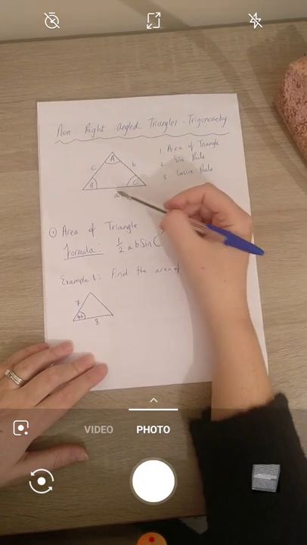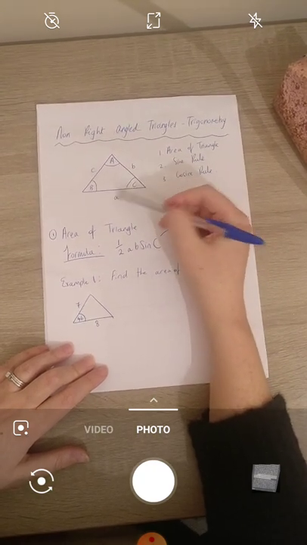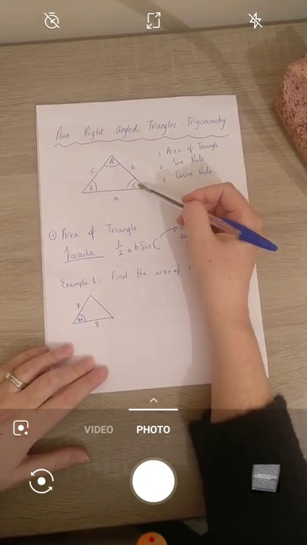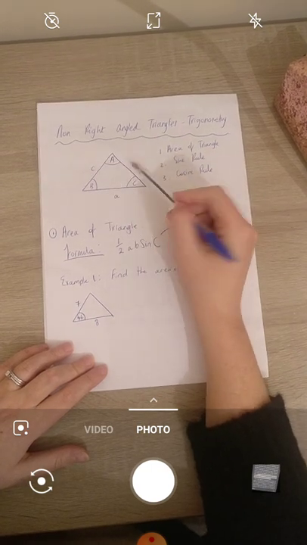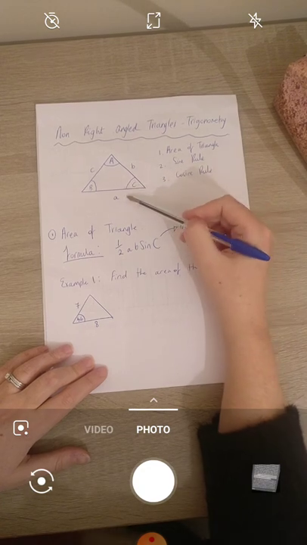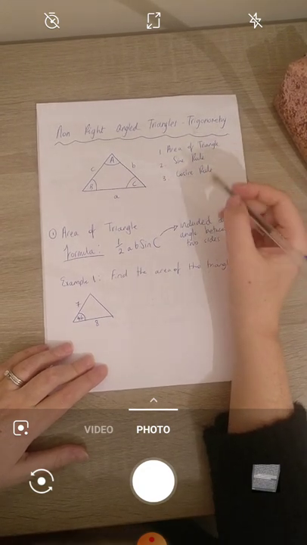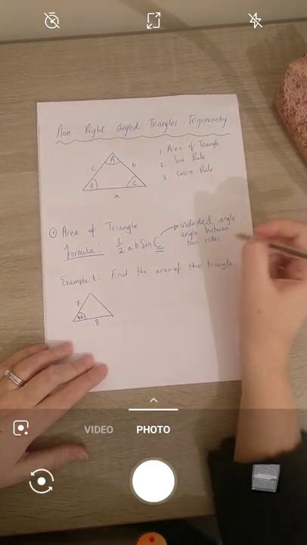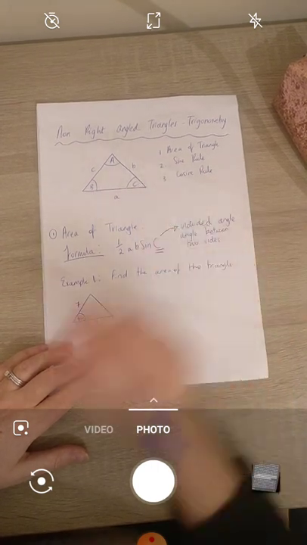So for example, if we had a and b and were trying to find C, we would need the included angle. If we had C and b, we would have to know the other side or the other angle.